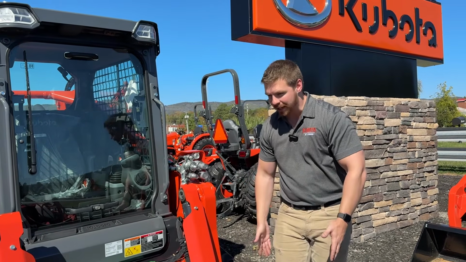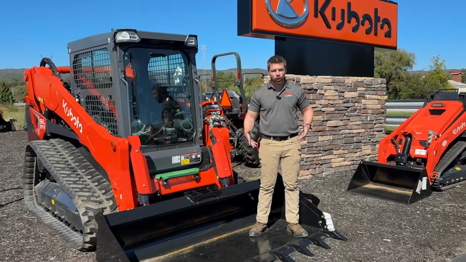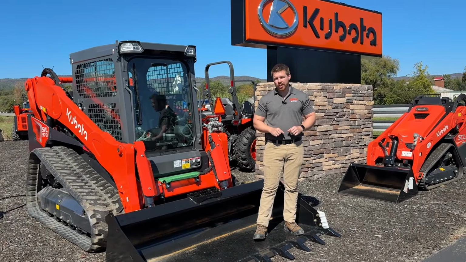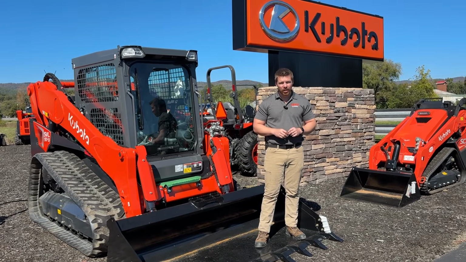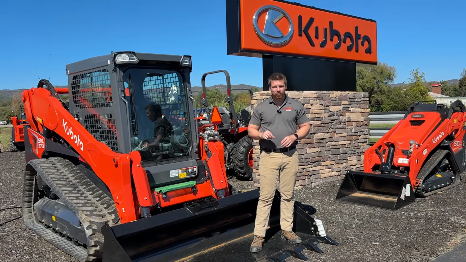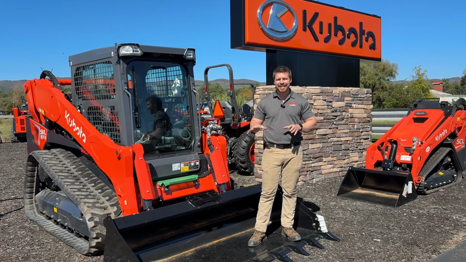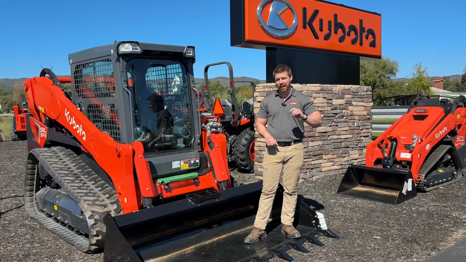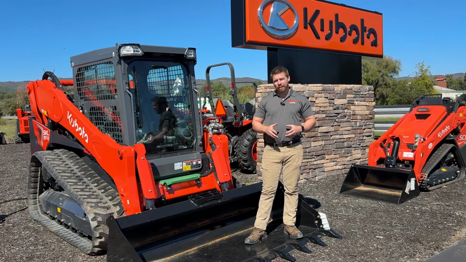If you're using buckets, pallet forks, moving material around, grapples, there is no difference in capacity on a high flow versus a standard flow machine. So if you get a Kubota or a Cat or a Takeuchi of the same model, one high flow, one standard flow, your lift and your maneuvering ability is exactly the same. So you can save some money, save some parts basically, if you go with a standard flow.